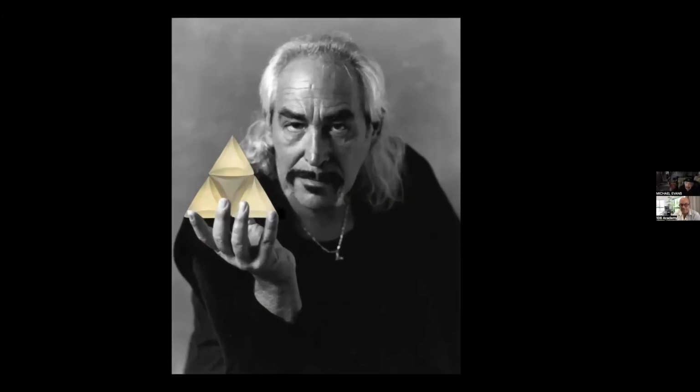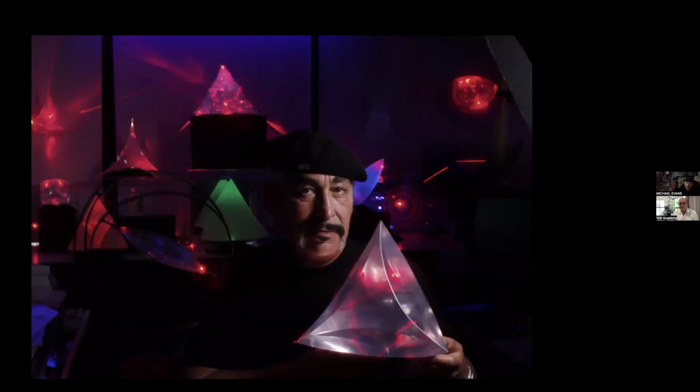Yeah. And me holding a stack, in my studio in Laguna Beach, shooting light and lasers through my structures. Thank you for that. That's a true journey on the science of curvature.